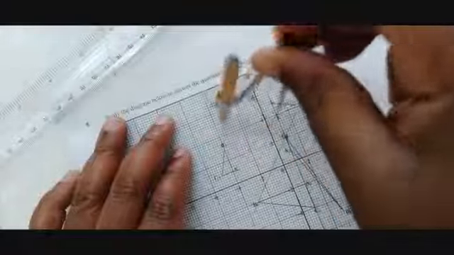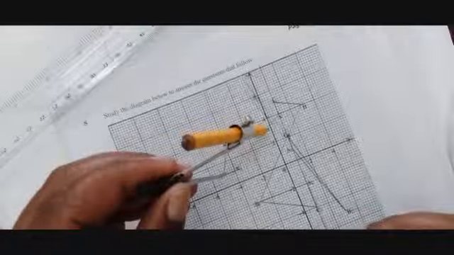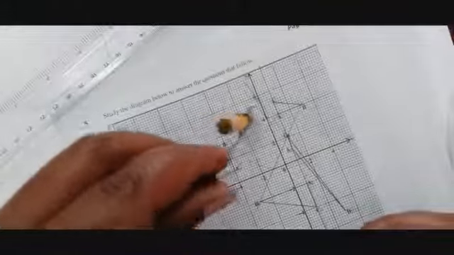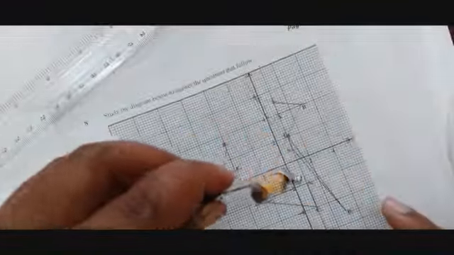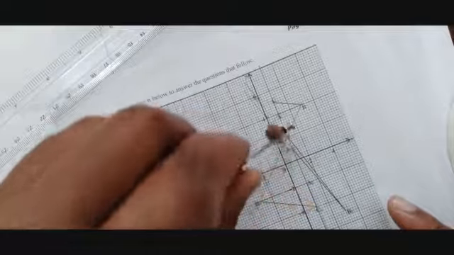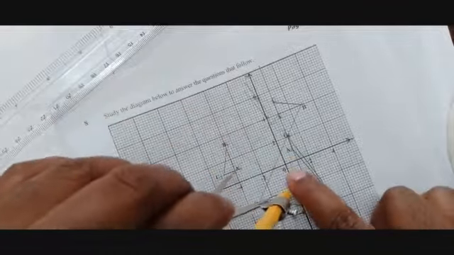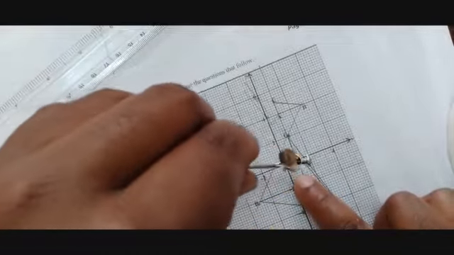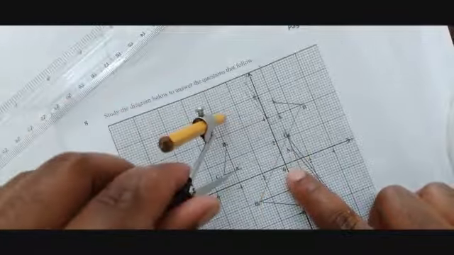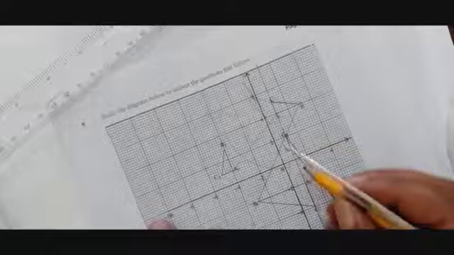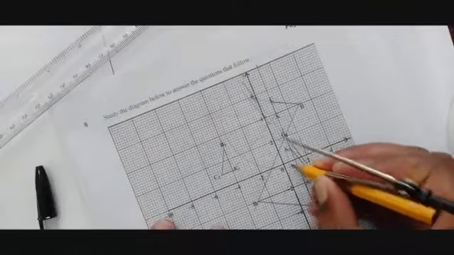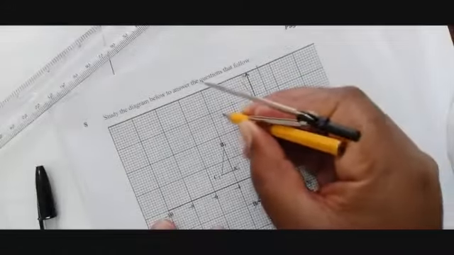Then you shift your compass to A. Look at where they are meeting here. Then you come this side. Here where they are meeting, at this point. So take note, it's here and here. Then get a ruler, join.